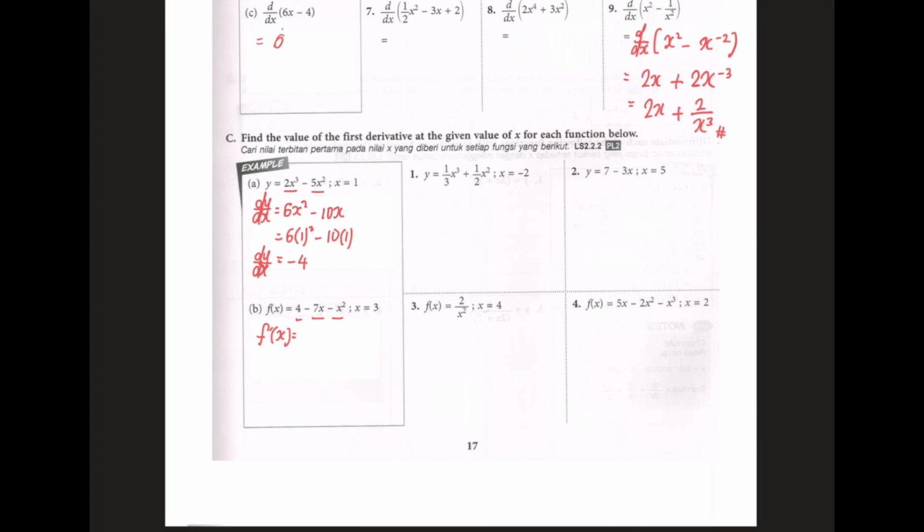So I'm not going to write 0. And then negative 7x differentiate. This is also the special case, the power 1 just now. Negative 7x differentiate, negative 7.